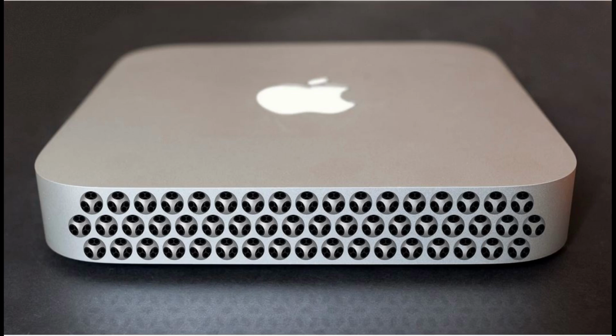Parallel to the Lisa's development, a skunkworks team at Apple was working on the Macintosh project. Conceived in 1979 by Jeff Raskin, Macintosh was envisioned as an affordable, easy-to-use computer for the masses. Raskin named the computer after his favorite type of apple, the McIntosh. The initial team consisted of Raskin, hardware engineer Burrell Smith, and Apple co-founder Steve Wozniak.